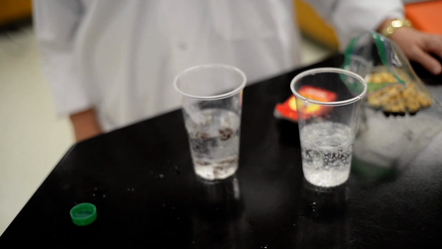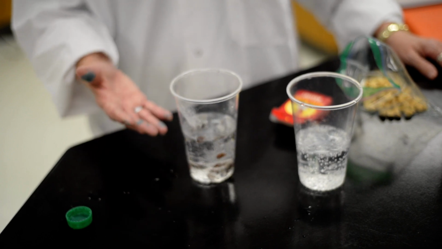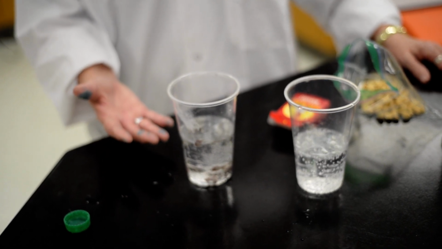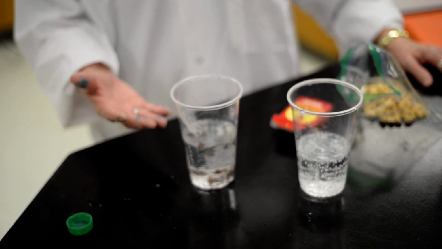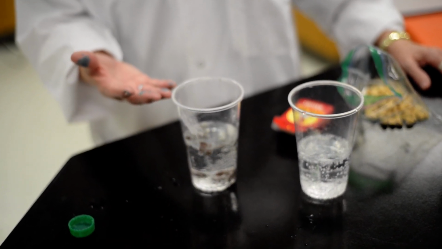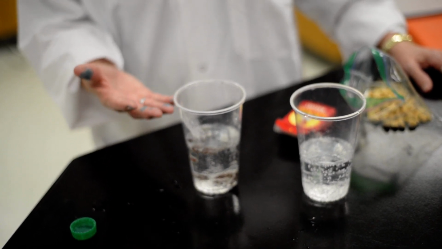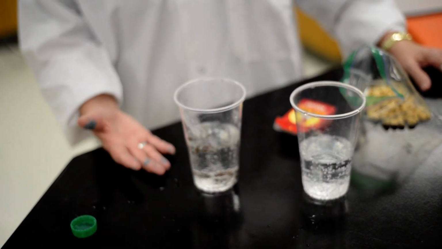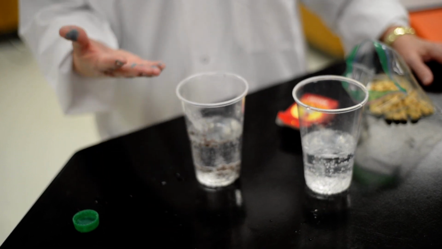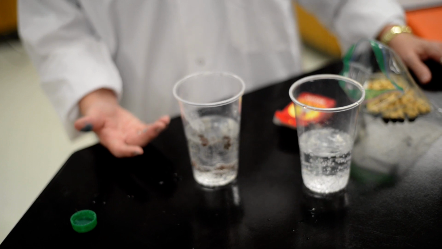Now, what would cause that? What scientific principle would cause that? It has to do with the carbonation causing bubbles to form against the surface. Again, that has to do with surface tension as well, causing those raisins to go to the top. As those carbonation bubbles burst, then the raisin will fall to the bottom. And this would continue going up and down until the carbonation is all gone.